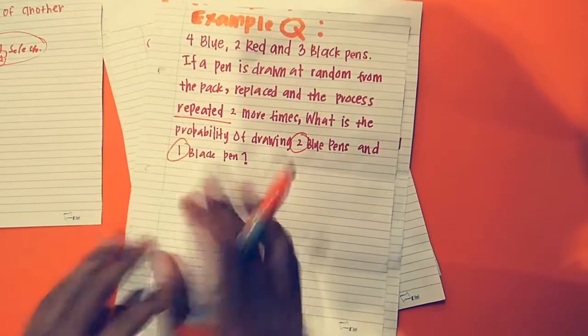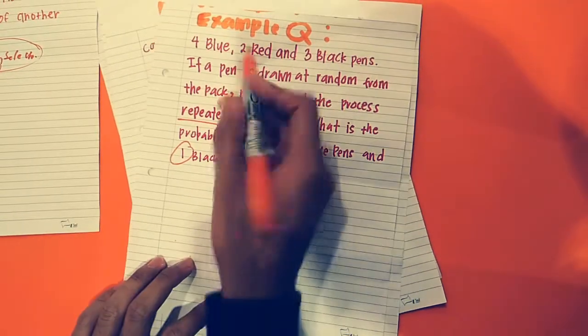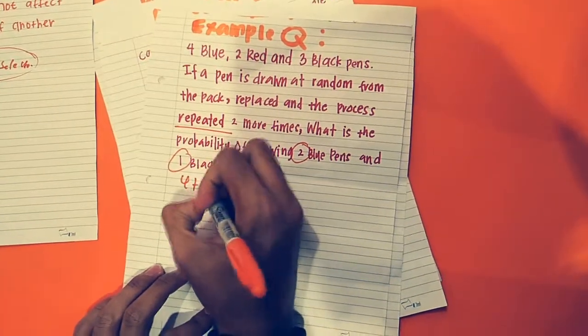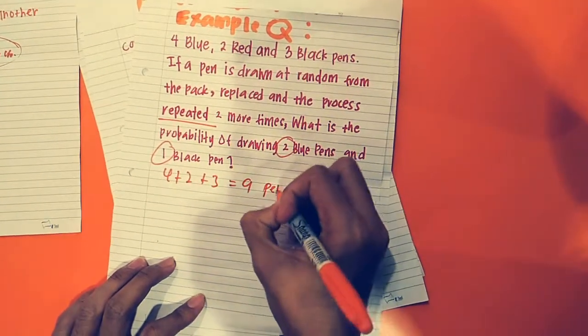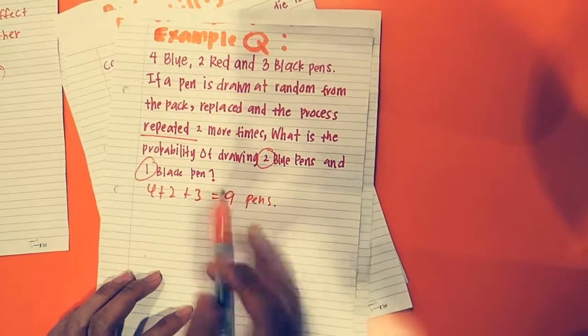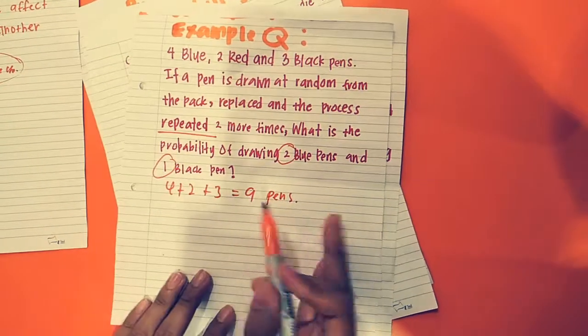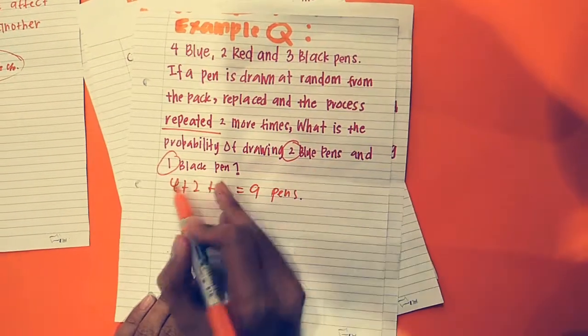Okay, back to the question. 4 plus 2 plus 3 equals 9 pens. The total is 9 pens. First, we want 2 blue pens and 1 black pen, right?